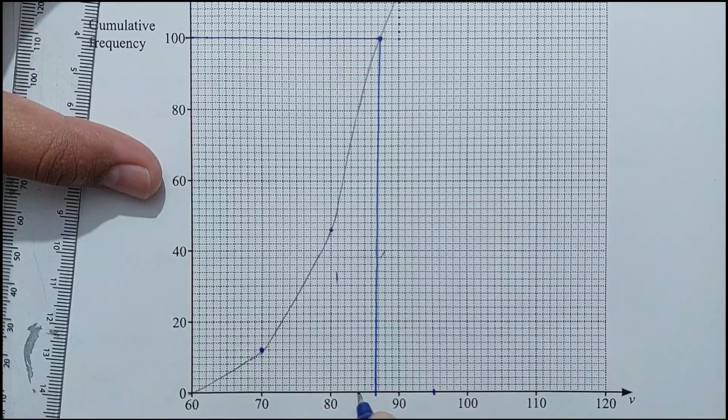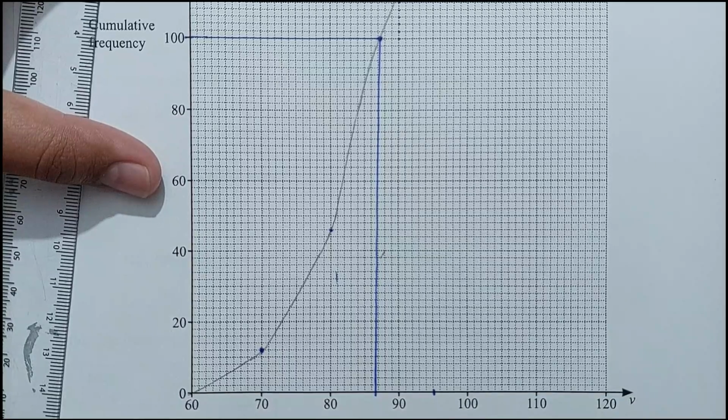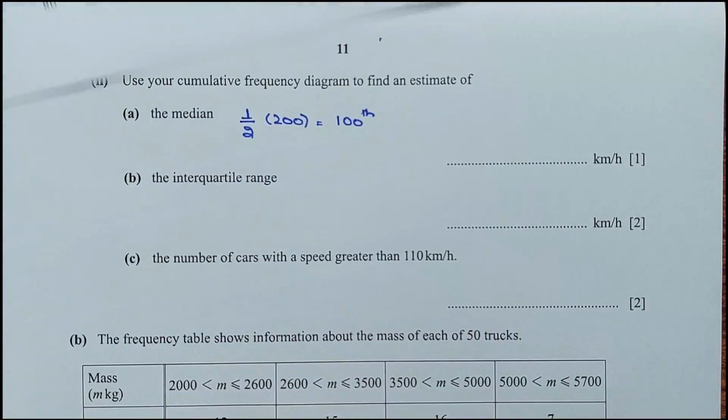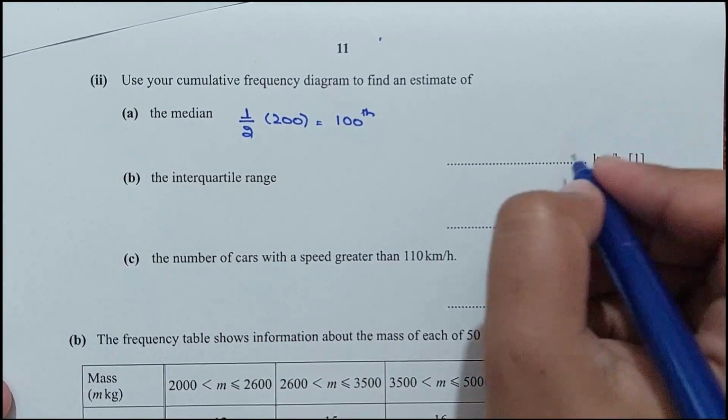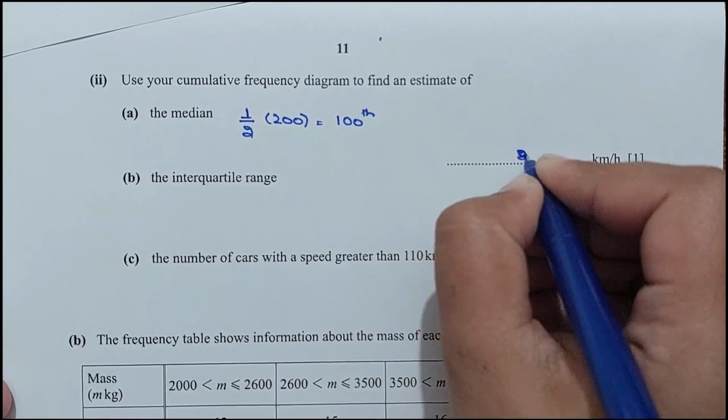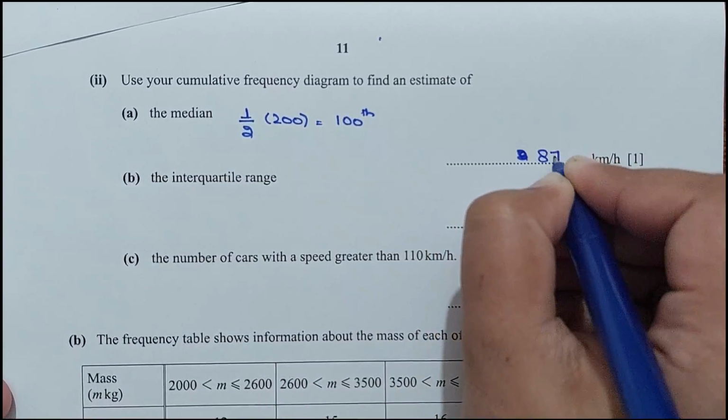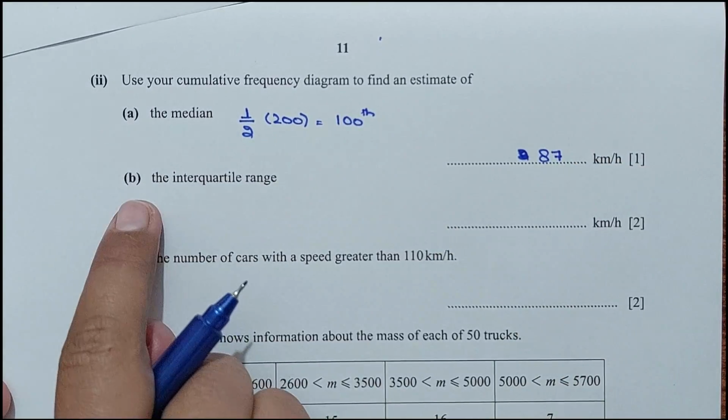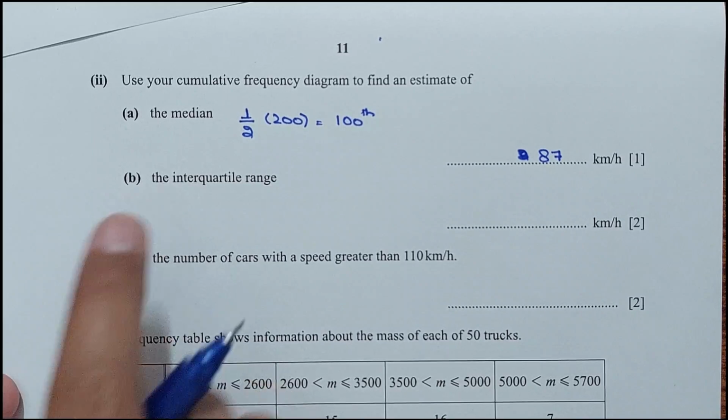1, 2, 3, 4, 5, 6, 7, 87, we can say, yeah, 87 kilometers per hour. Number B, the interquartile range.